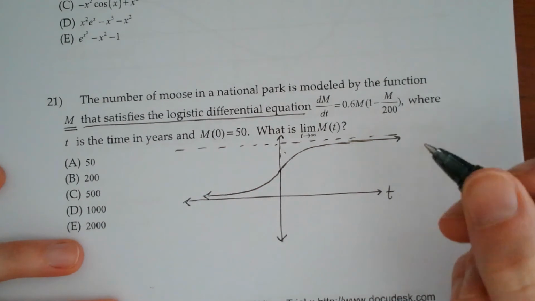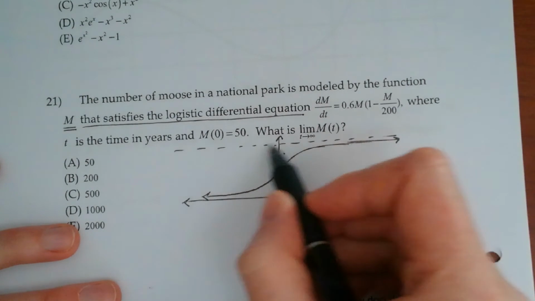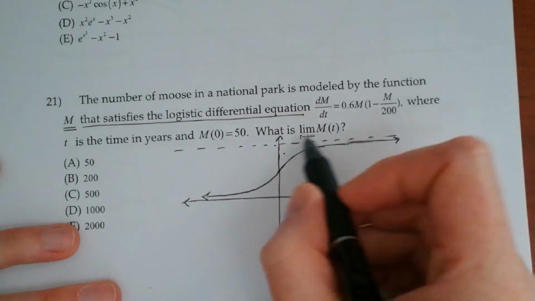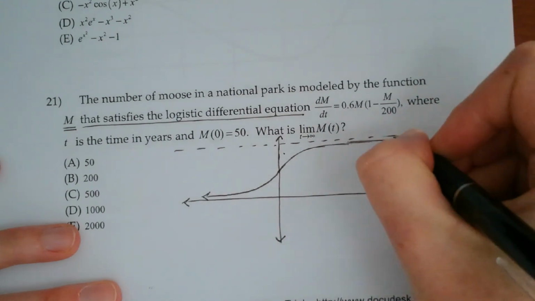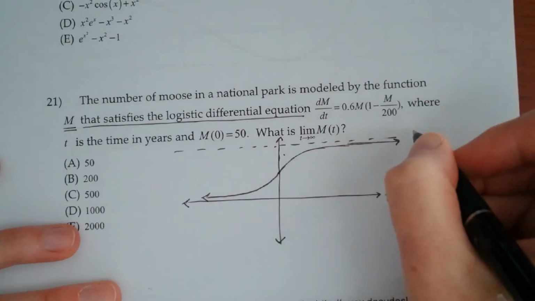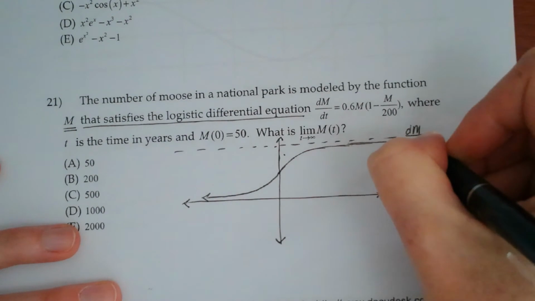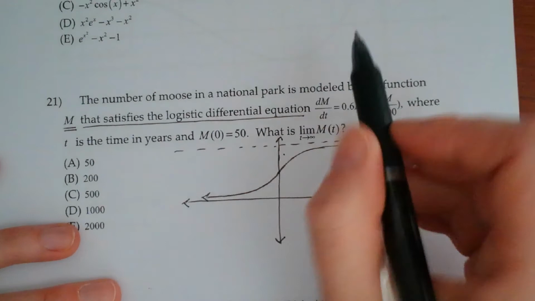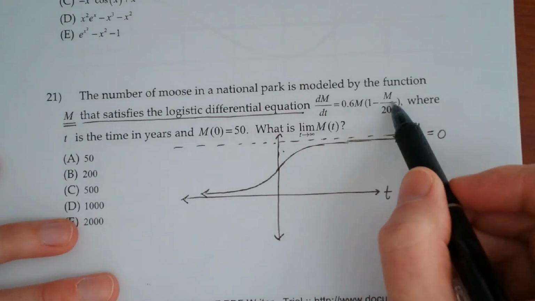And so one way to get through a problem like this would be to know that whatever this carrying capacity is, that would be the limit as t approaches infinity of m of t. So that would be whatever this population is up here. You know that dm/dt equals 0 here. And so what I would do to figure this out is just put 0 in for dm/dt and solve for the m values.